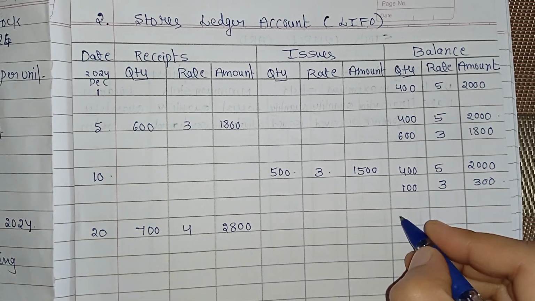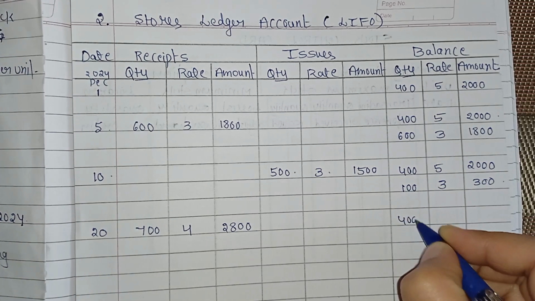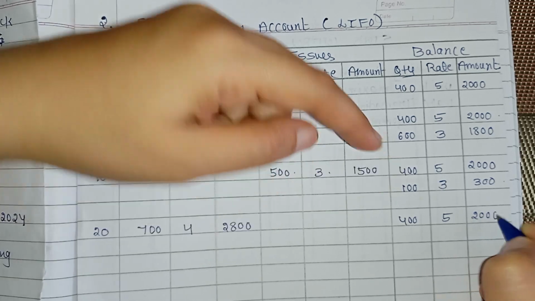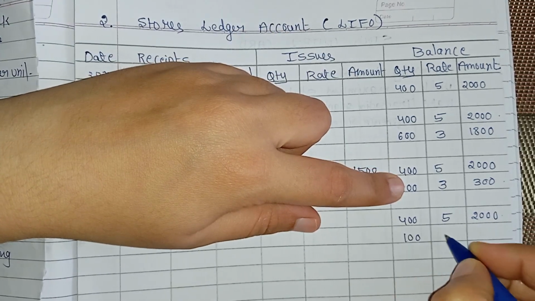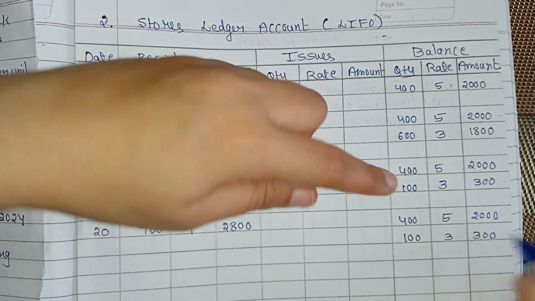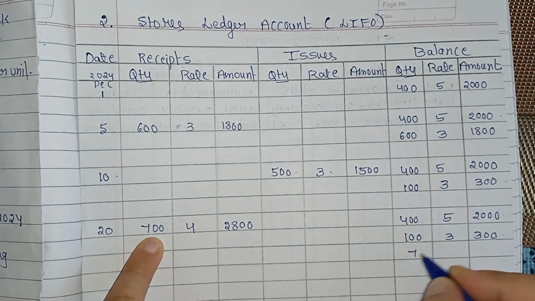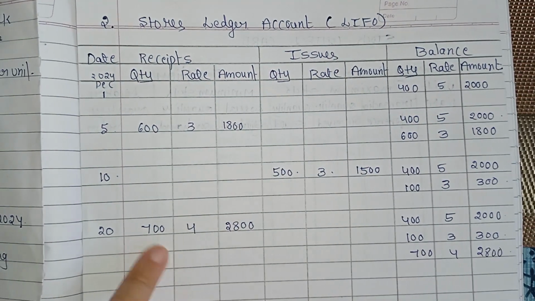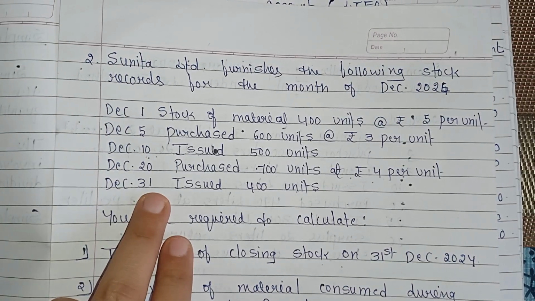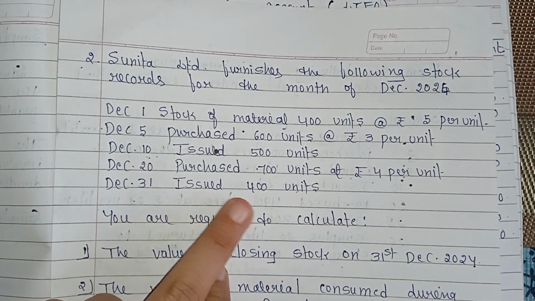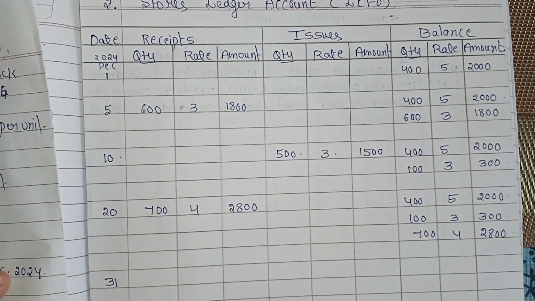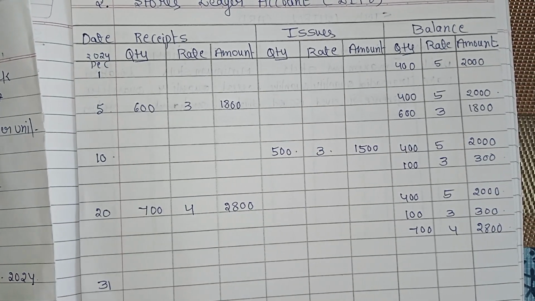Now write down the balance of stock with us. First we have to write down the old stock. On December 10th we have 300, and the recent purchase on December 20th, 2800. Clear? Now on December 31st issued 400 units.